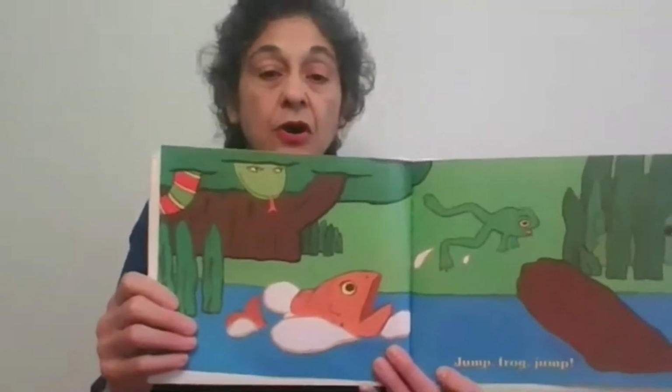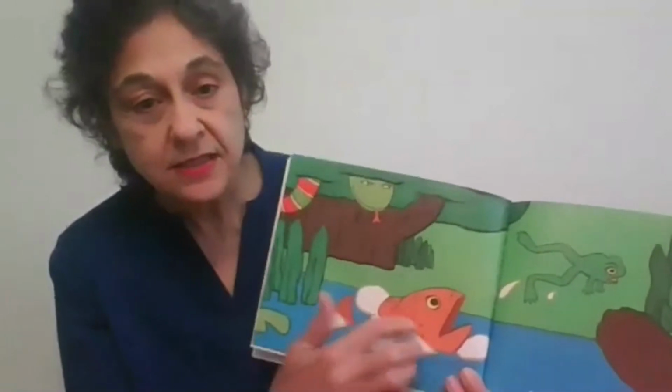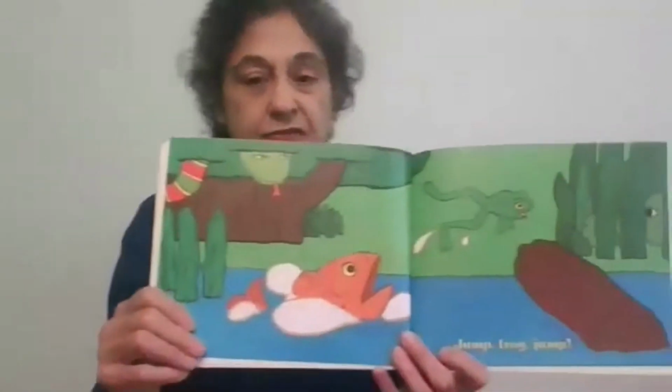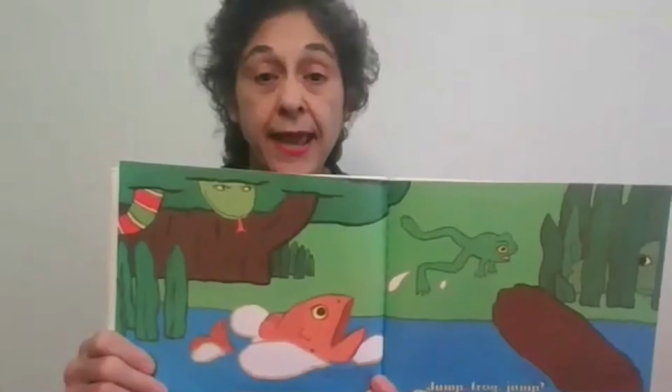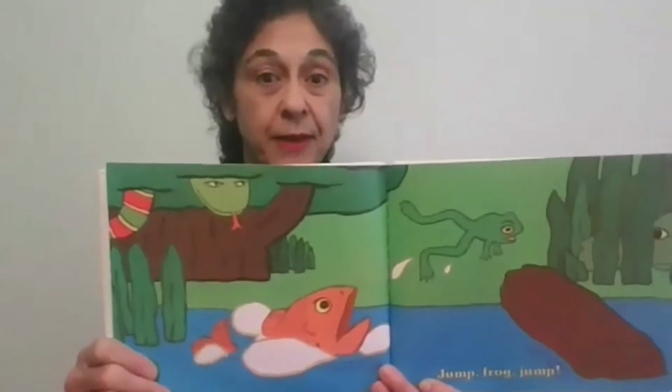Okay. Now, I started with a kind of directing. I said, "What's this?" But also I could have said, "What do you see on this page?" and let the child, Tamika, decide what she wants to talk about.